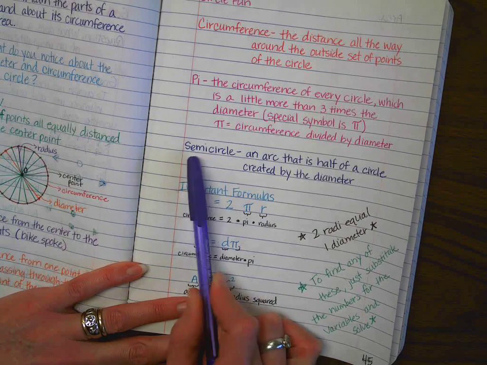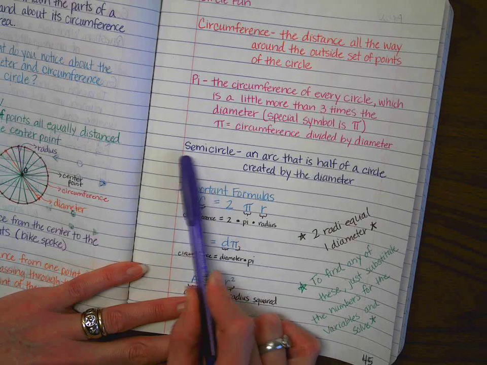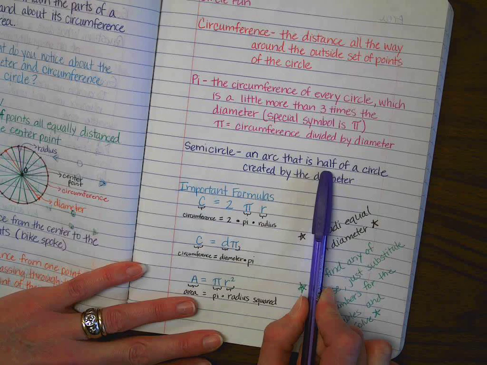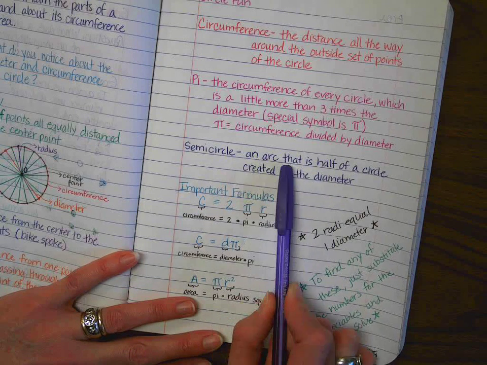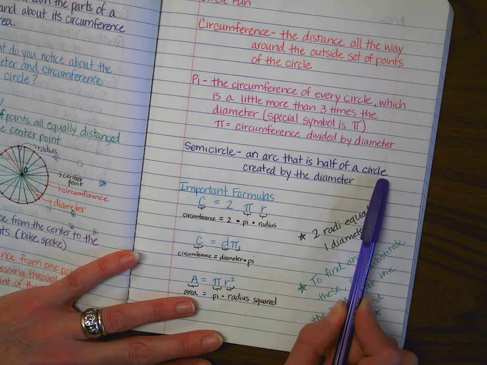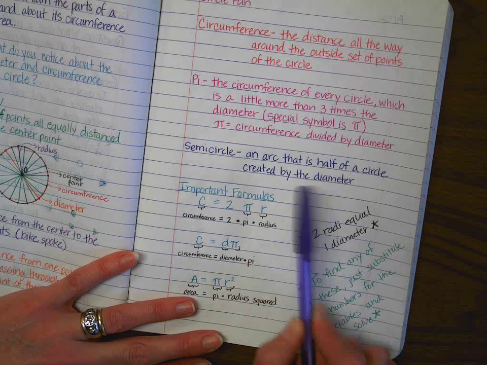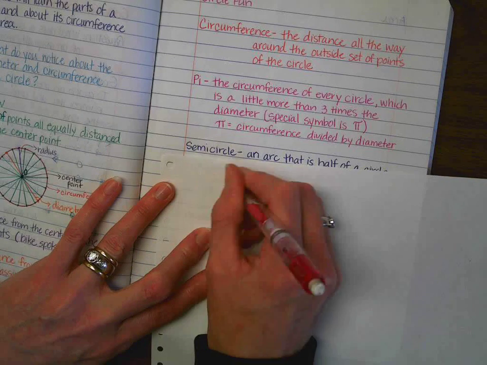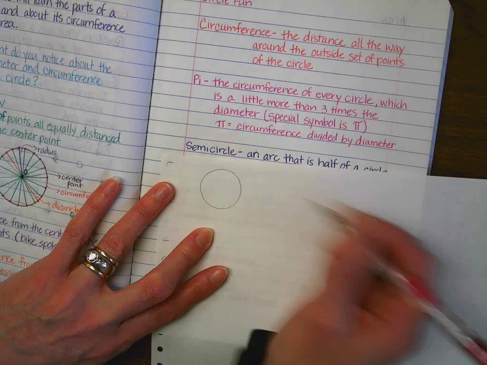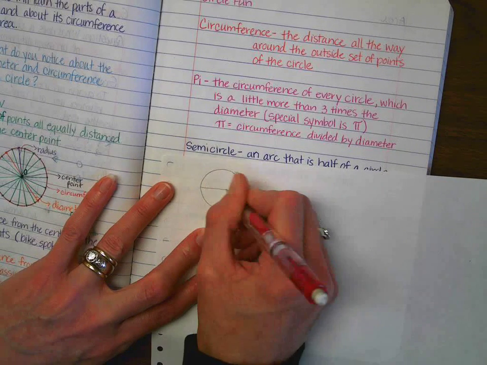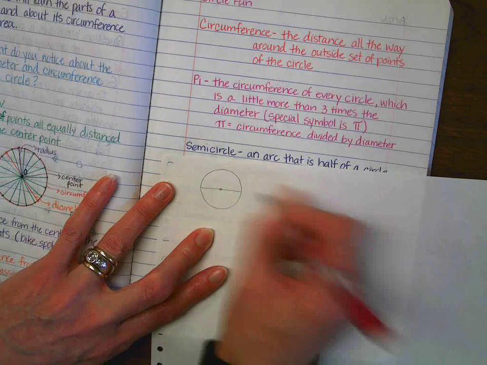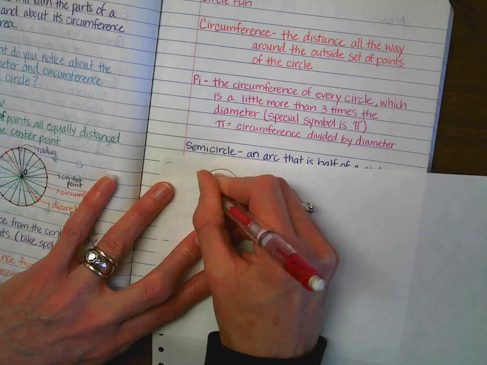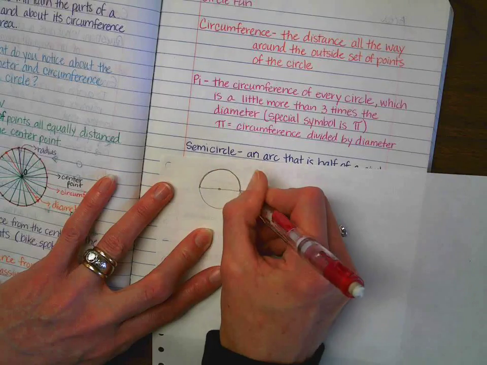Semi means part, circle, so we're having a part of the circle, and a semicircle actually is exactly in half, okay? So it's an arc that is half of the circle created by the diameter. So when you draw a circle like this, a semicircle means that it's the diameter, so you know it has to go through the center, and it's an arc that shows you exactly half of the circle.